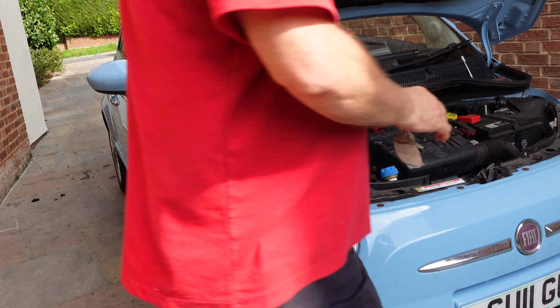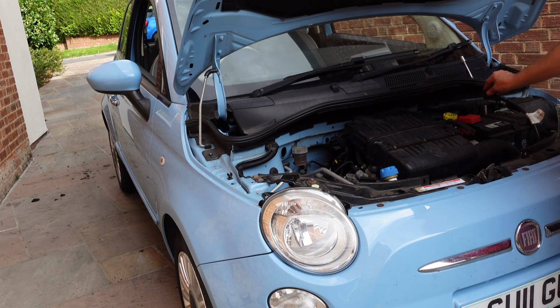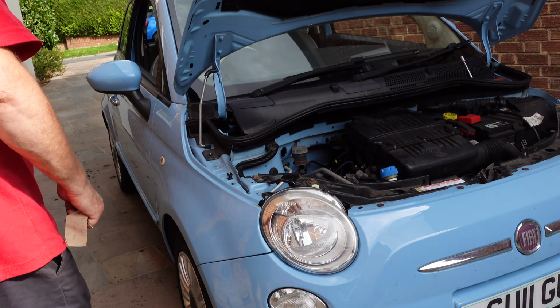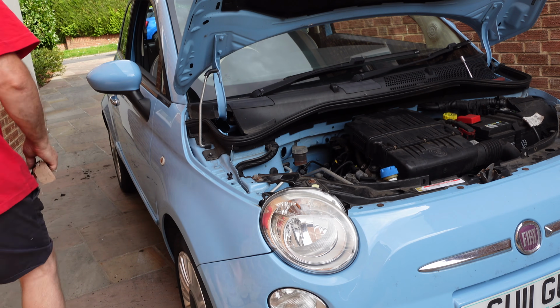Does help if we put the battery connection back first, of course. There you go. Make sure there's no bolts or anything in the way, that you've not left any screwdrivers or spanners in the way before you start it.